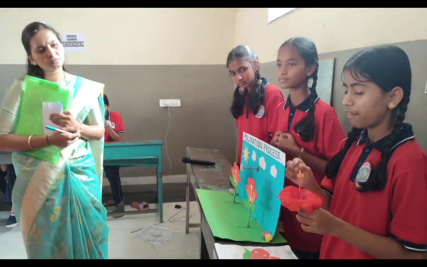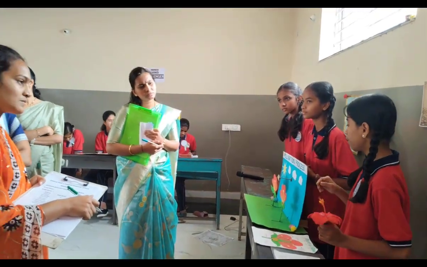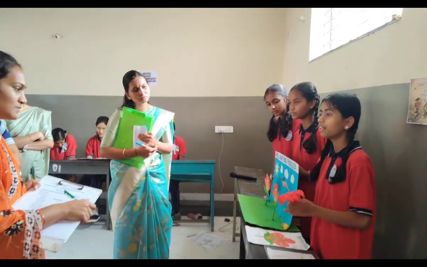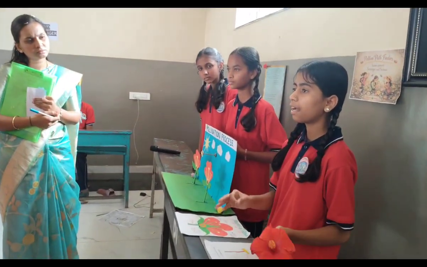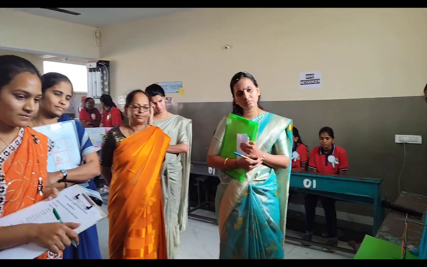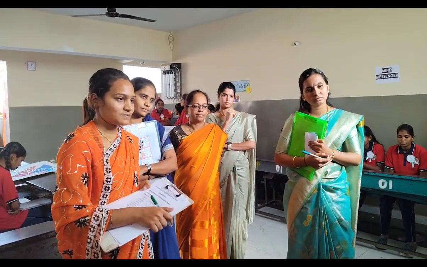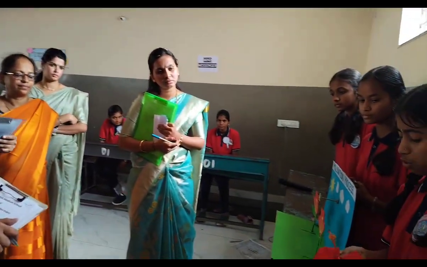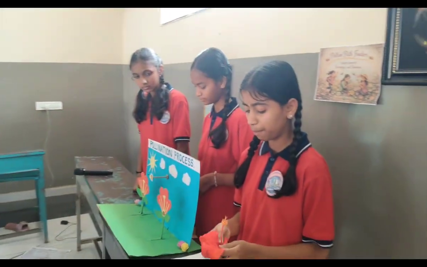When the insects visit the flower, as they move from one flower to another flower, the pollen gets transferred. The pollen grains are accidentally attached to their bodies. When the insects move from one flower to another, the pollen is transferred from one flower to the other. And I will show the female reproductive part.